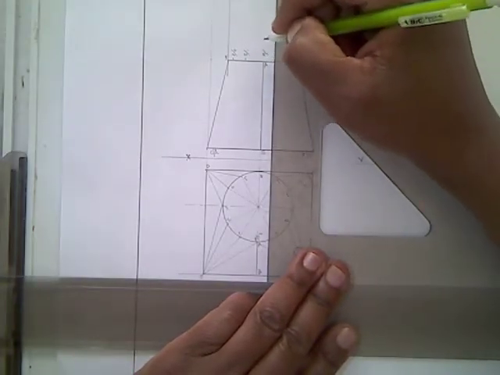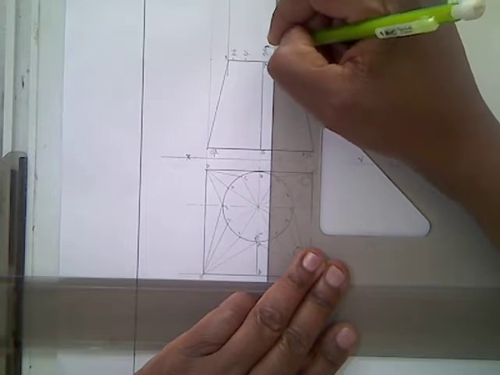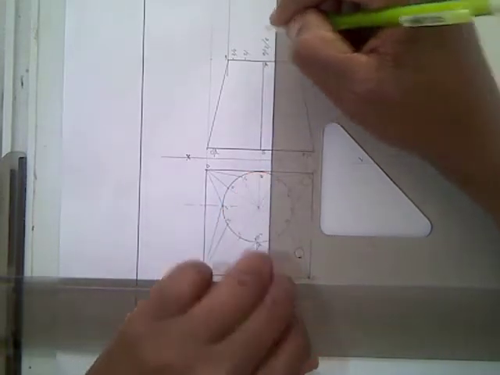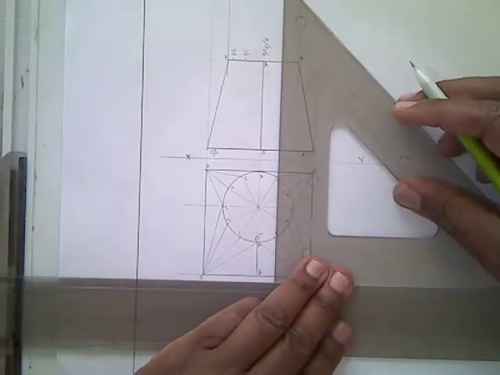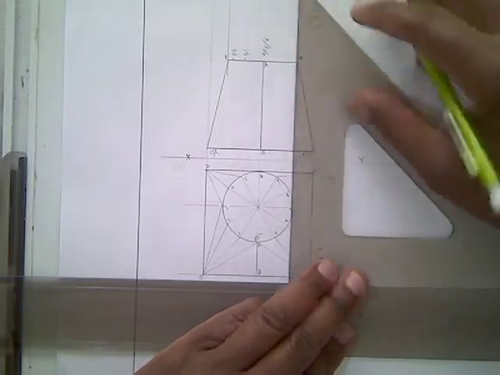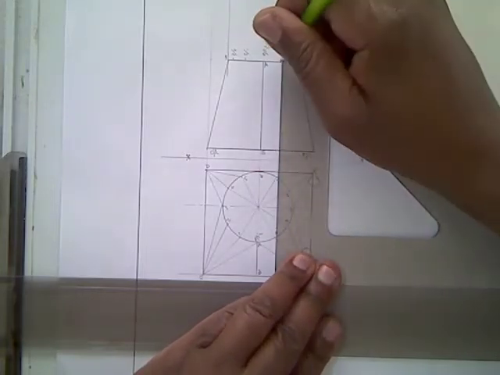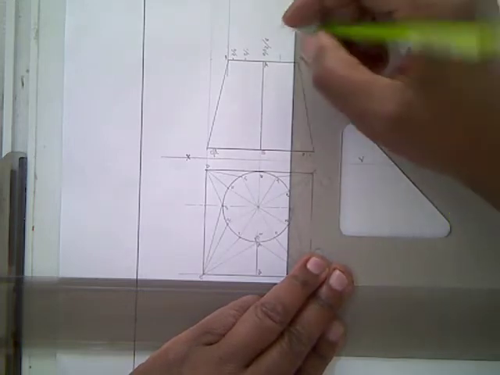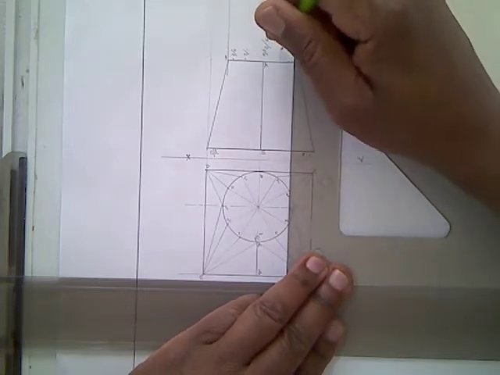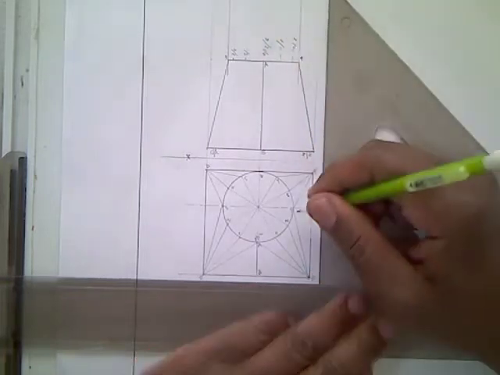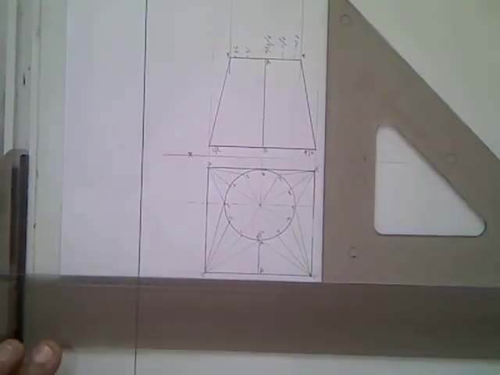Behind 0, 0 and 12 are on the same point. Then behind that you will have 6. I'm going through with you very slowly. Here you have 11 and 7, 10 and 8. Then on the other side you have 9.